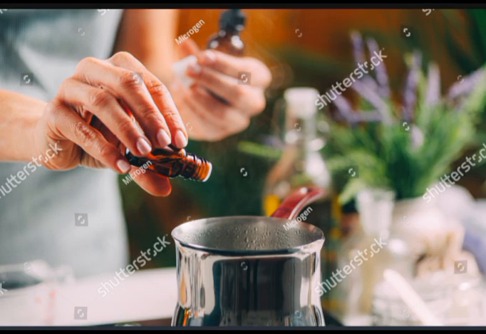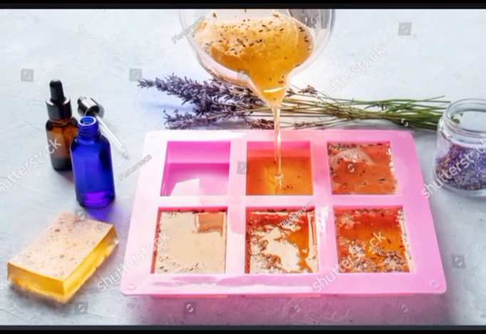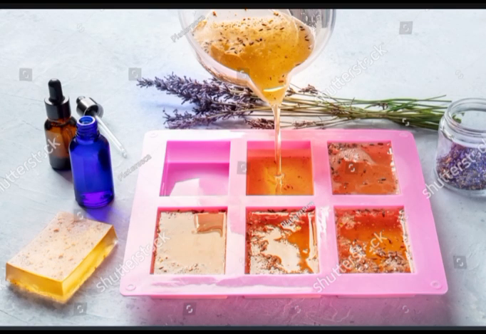Incorporating these essential oils into your soap making process can enhance the sensory experience and provide additional skin benefits, making your homemade soaps both enjoyable and functional.